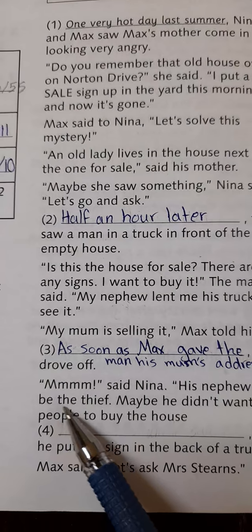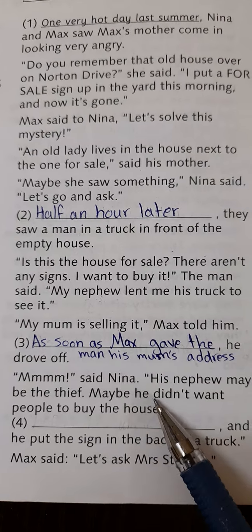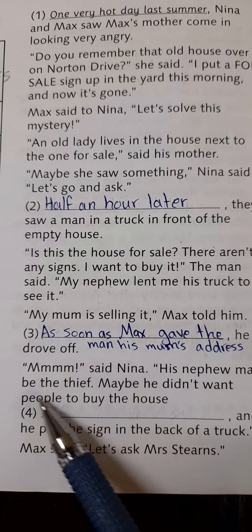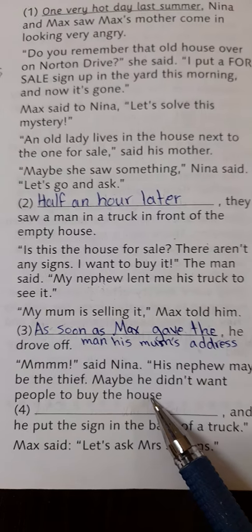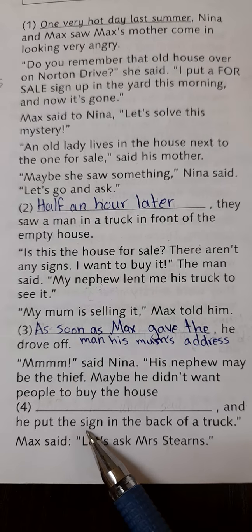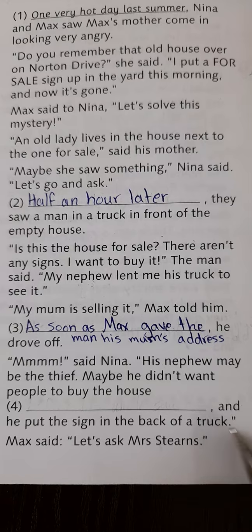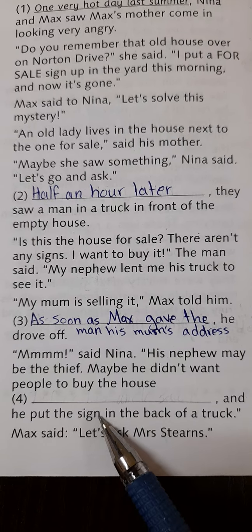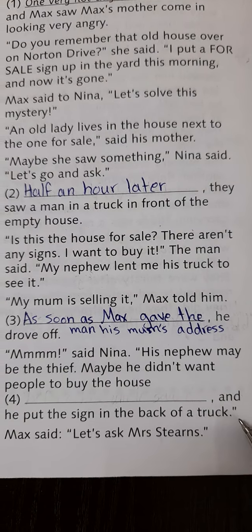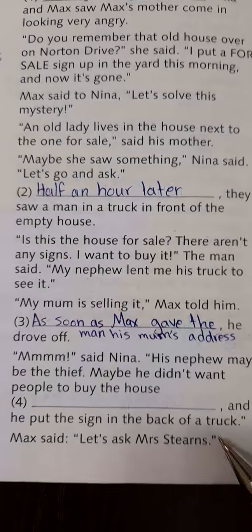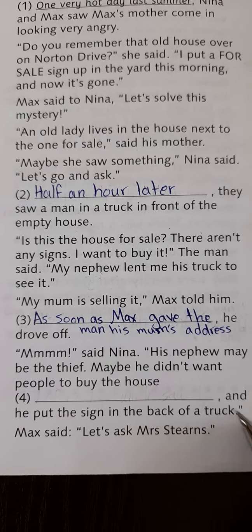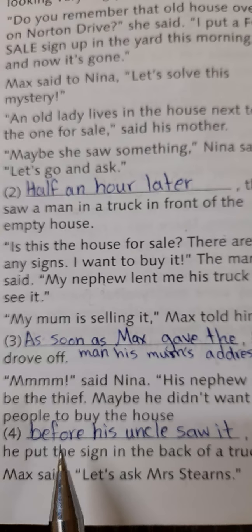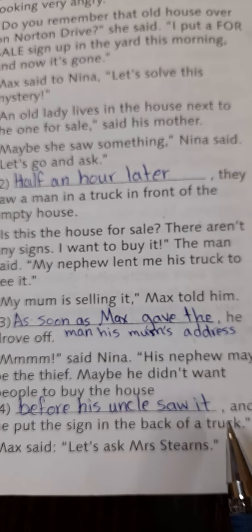Maybe he didn't want people to buy the house. And he put the sign in the back of a truck. So the answer here will be before his uncle saw it.